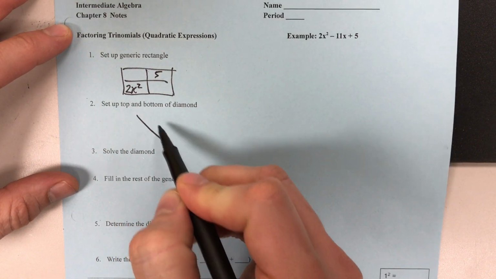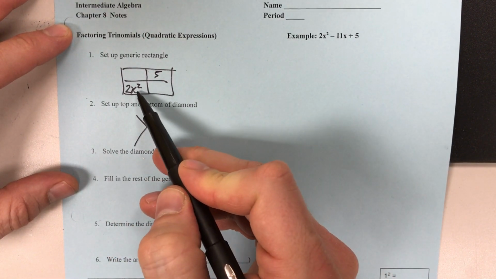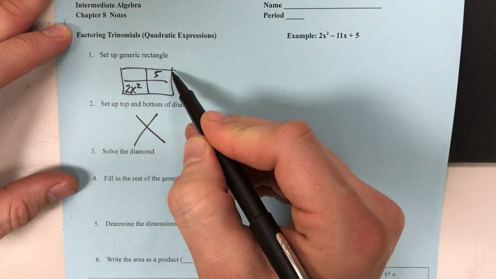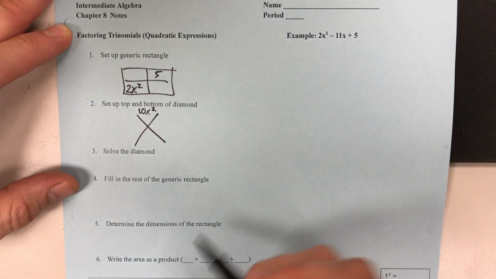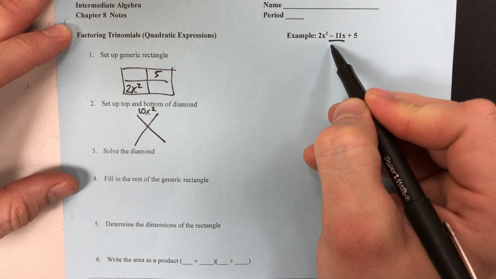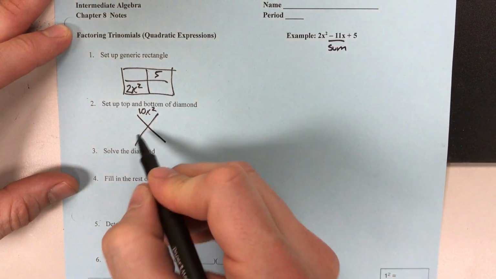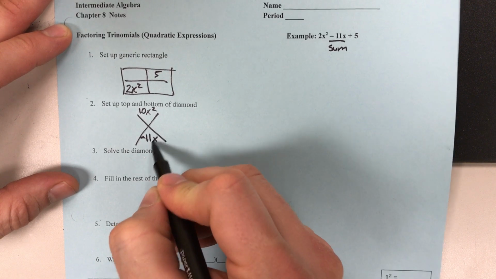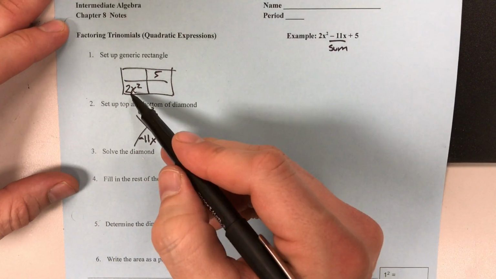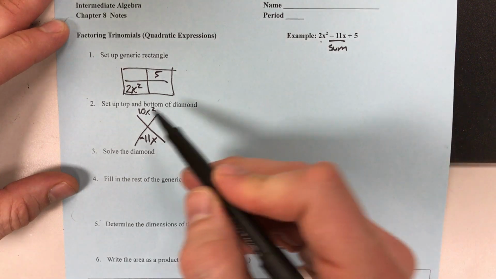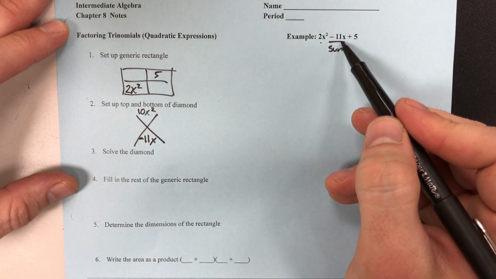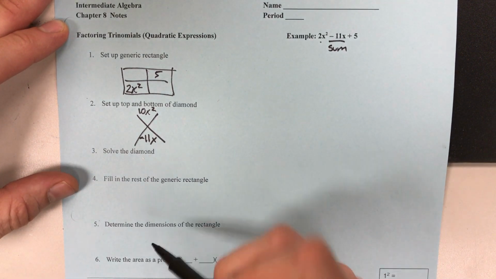Next, it says to set up the top and the bottom of the diamond problem. So when we create our own diamond problem, we remember that when you multiply the 2x squared times 5, that is equal to a 10x squared. Now the sum is our negative 11x. So that has to go in the very bottom of your diamond problem. So the product of 2x squared times 5, the very first term and the last term, goes in the top of the diamond problem. The middle term, which is the sum, goes in the bottom.